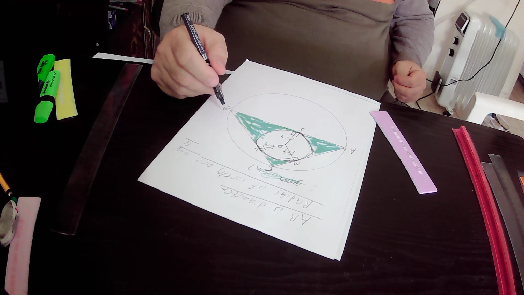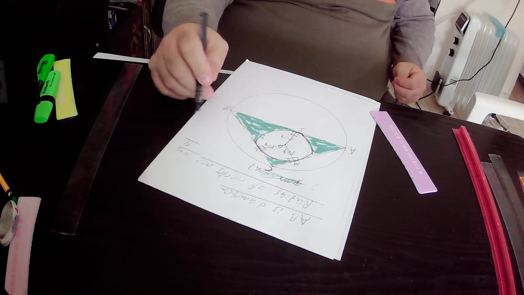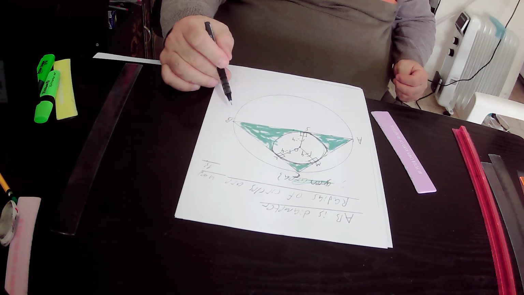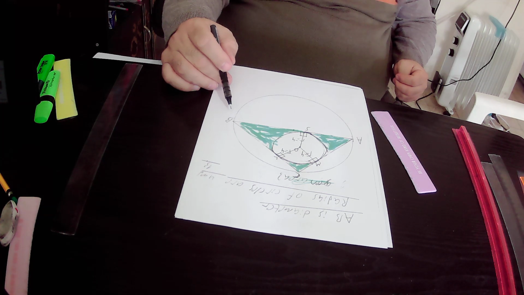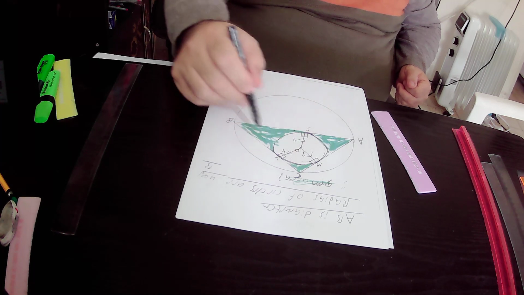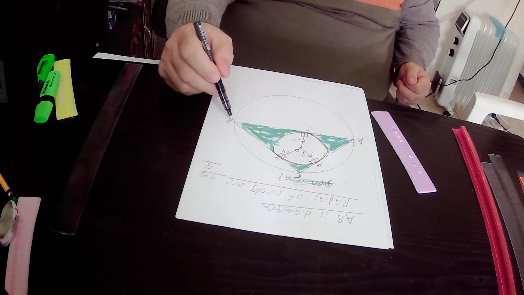Okay, and I didn't mention that AB is the diameter of the big circle. AB is the diameter of the big circle, and we have the rule that any peripheral angle that rests on the diameter equals 90 degrees. So here, angle ACB rests on AB, that is the diameter of the circle.